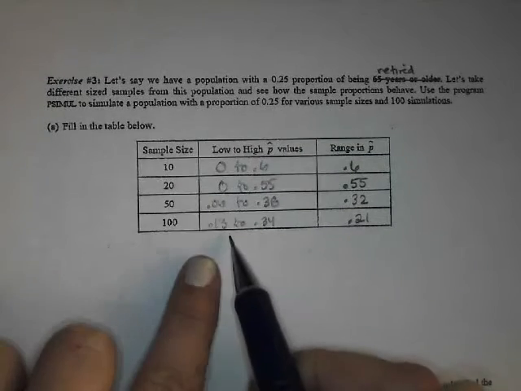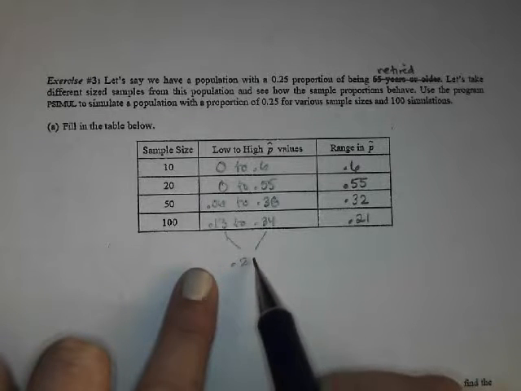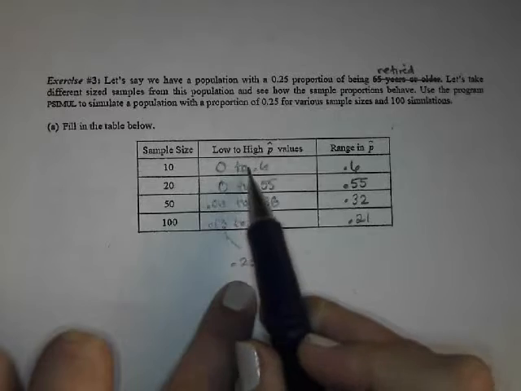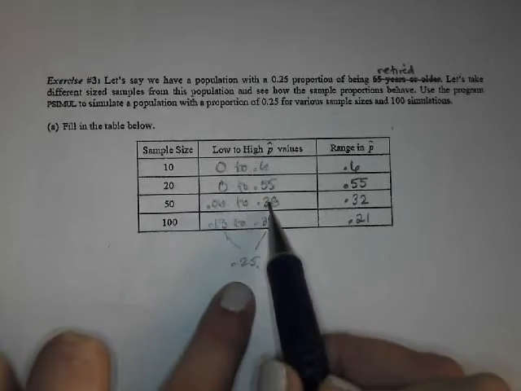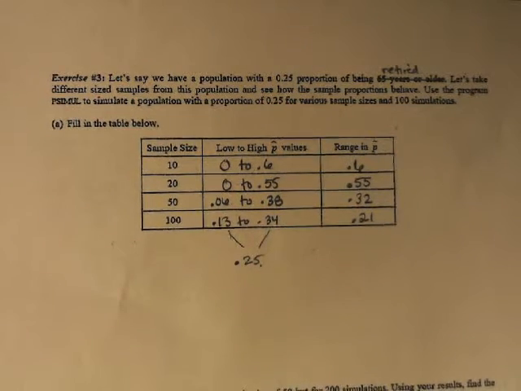Do you see how these keep pinching in closer and closer to surrounding our 0.25? Right? 0.25 is somewhere between all of these, but we keep pinching in closer and closer to 0.25. Do we see that? Yes? Like, how do I calculate the range? You just do highest minus lowest.